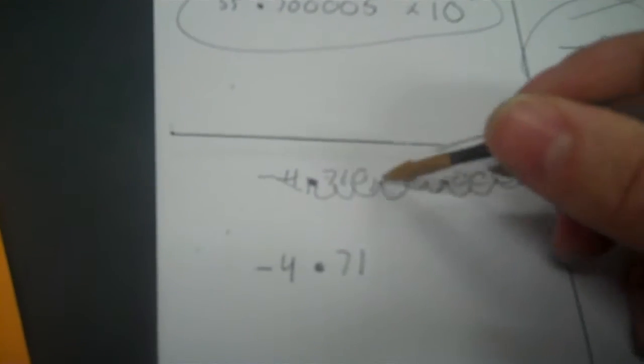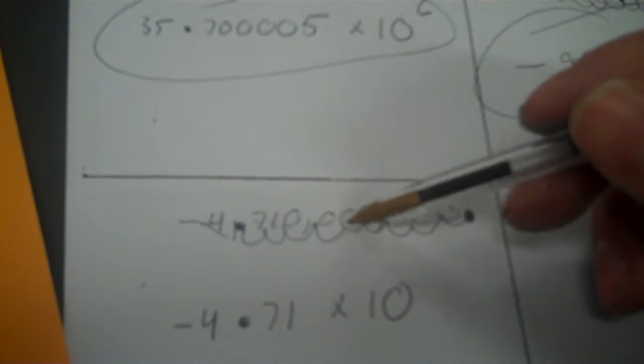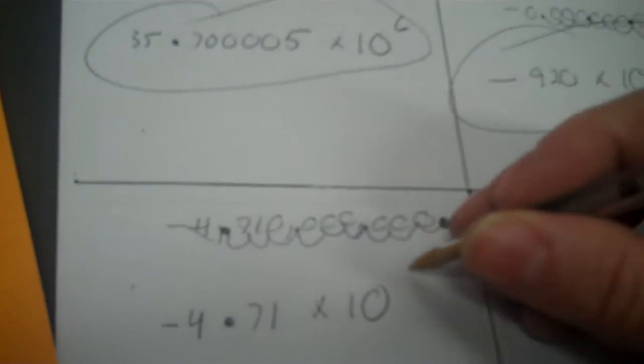So you have -4, 71. You have nothing but zeros after that, so we don't write them. Times 10. 1, 2, 3, 4, 5, 6, 7, 8, 9. Now you moved it to the left, so it's positive.